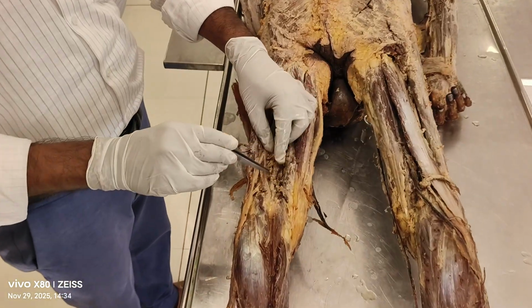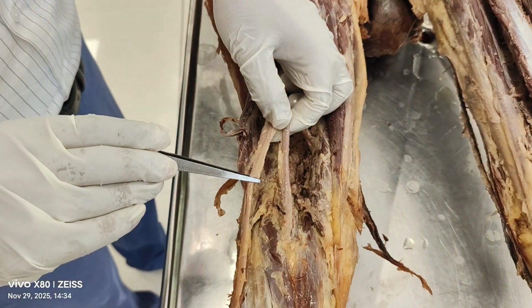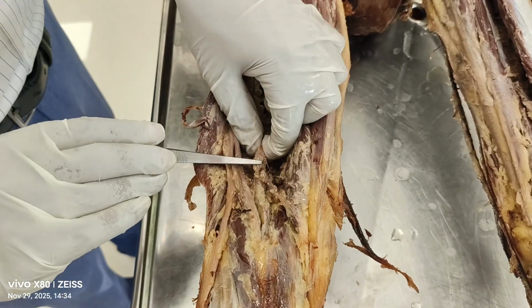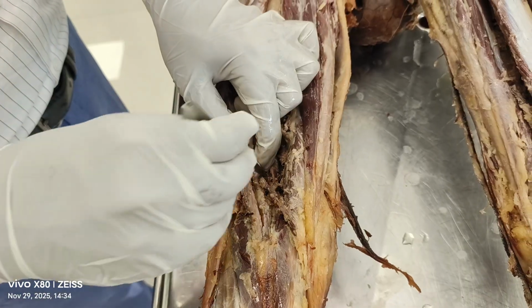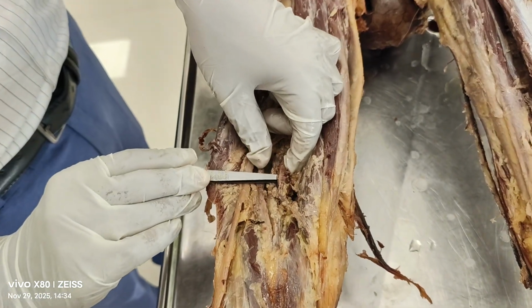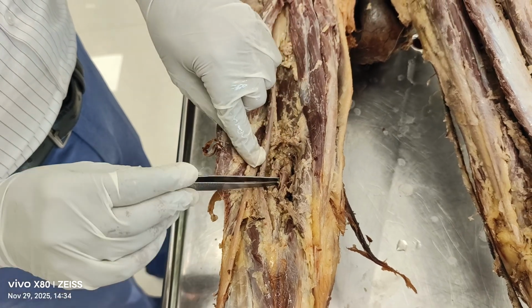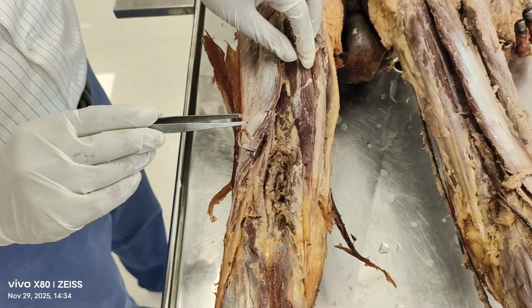This is the short saphenous vein, so the tibial and common peroneal nerve, popliteal artery and popliteal vein are the contents, as you can see here. This is the common peroneal nerve, the tibial nerve, and here you can see two structures. This is the popliteal artery, and below this we have the popliteal vein. So the popliteal vein, popliteal artery and nerves are the contents of the popliteal fossa.